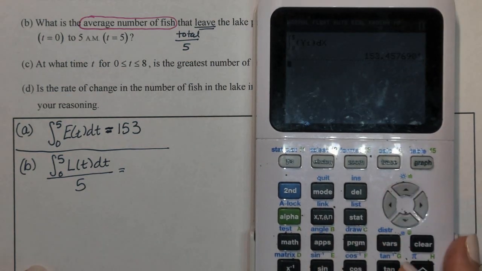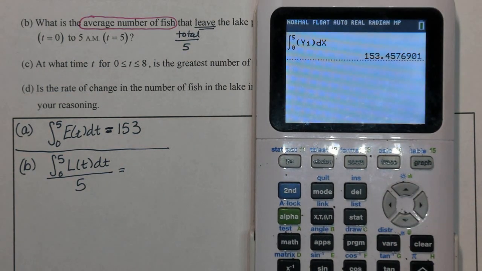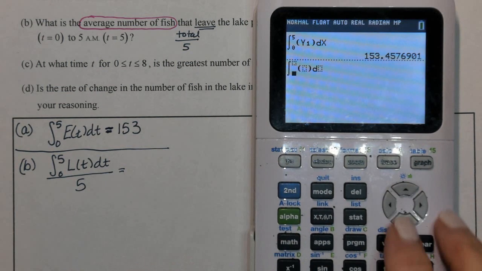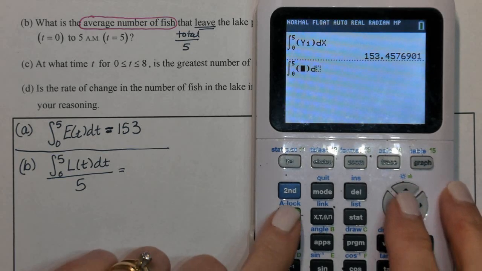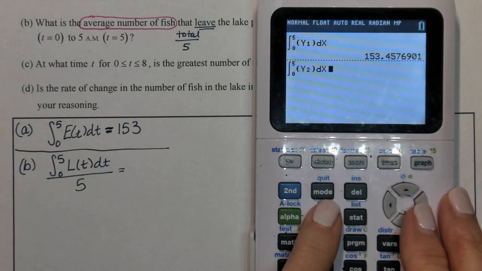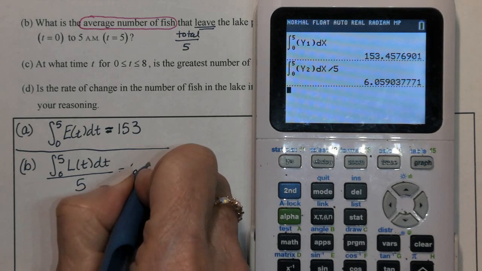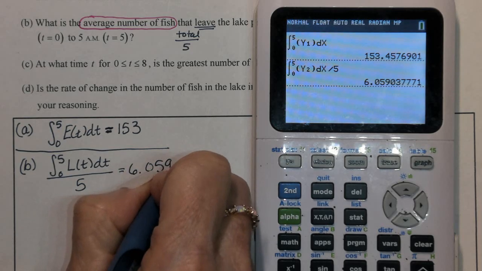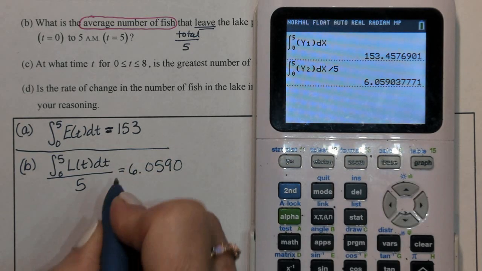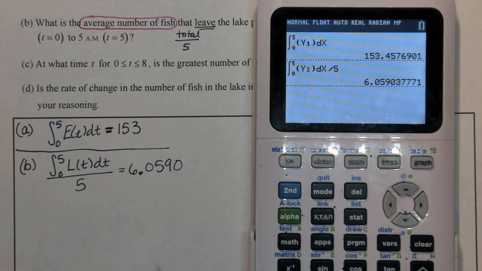Okay? All right. Math 9, 0 to 5, y2 divided by 5. 6.059. At least 3 digits after the decimal point must be shown. Okay?